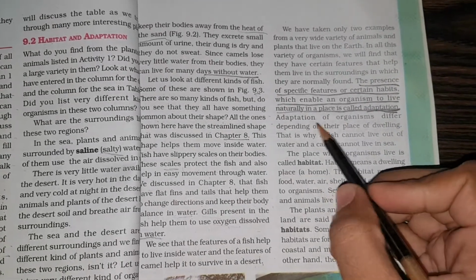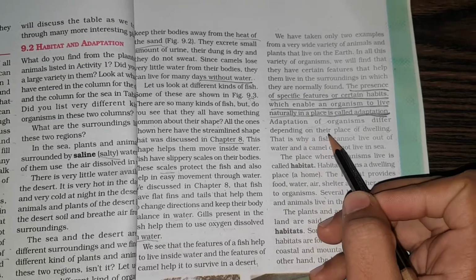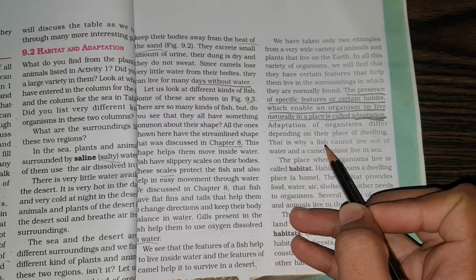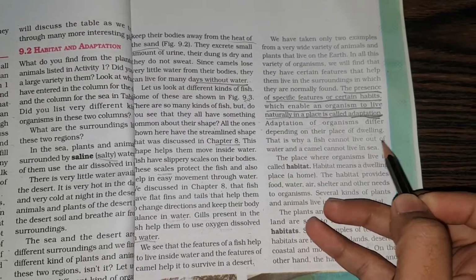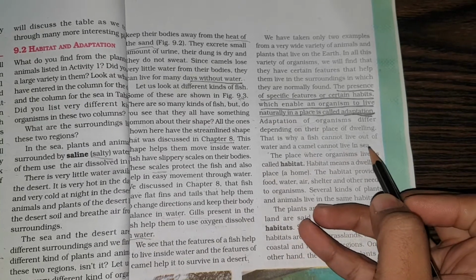So, the adaptation of organisms differs depending on their place of dwelling. That is why a fish cannot live out of water and a camel cannot live in the sea.